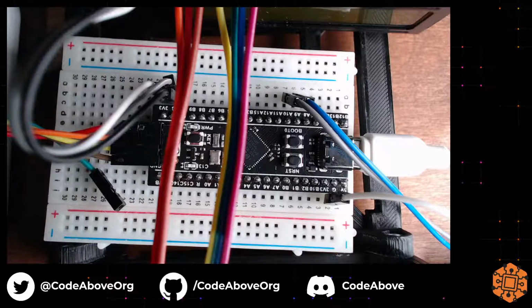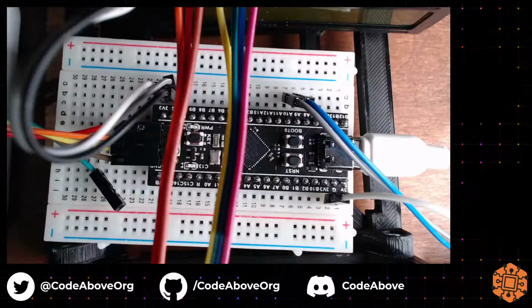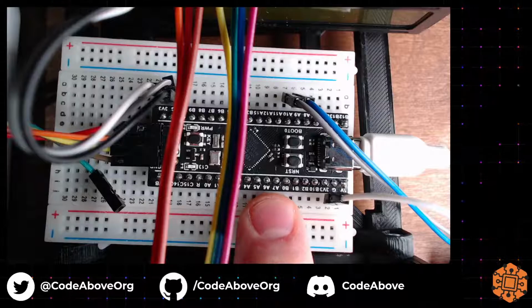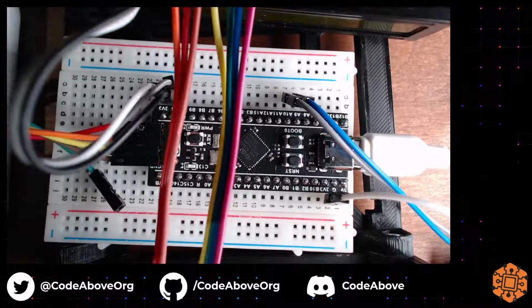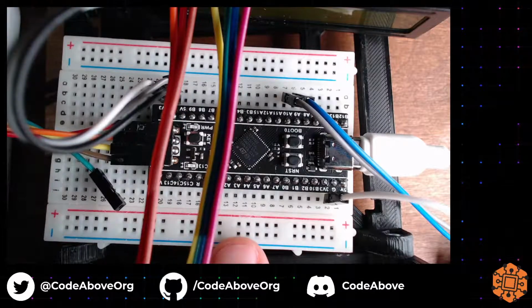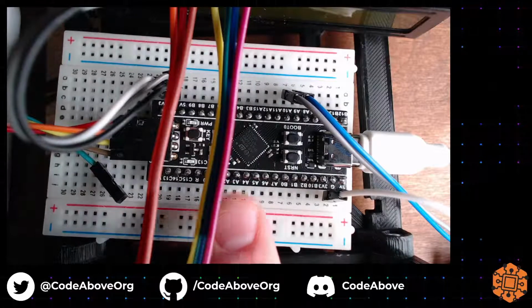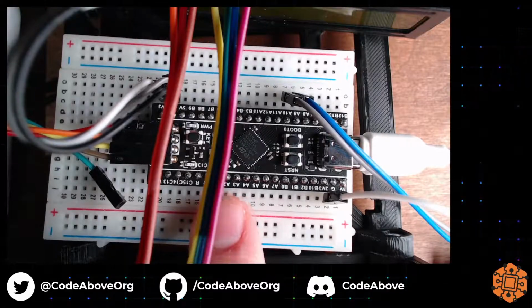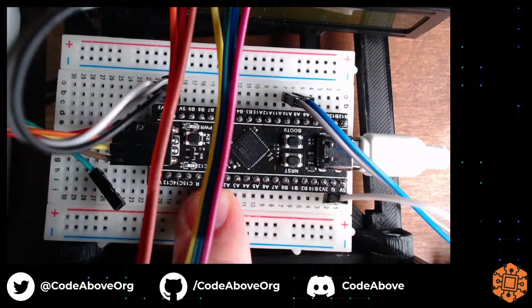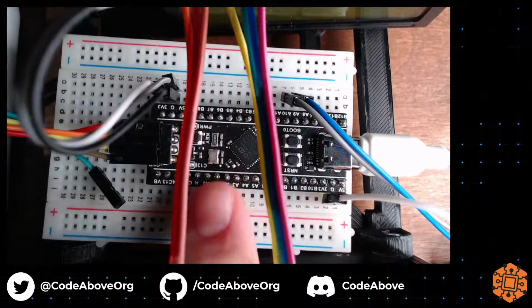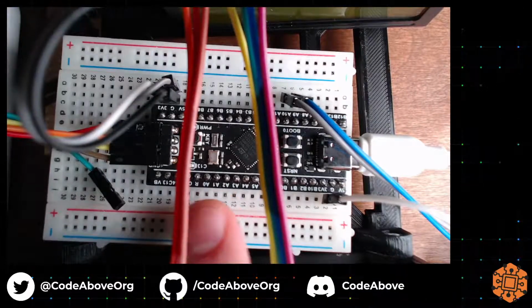We need 7 pins. PA0 is used for the switch, so we cannot use it.